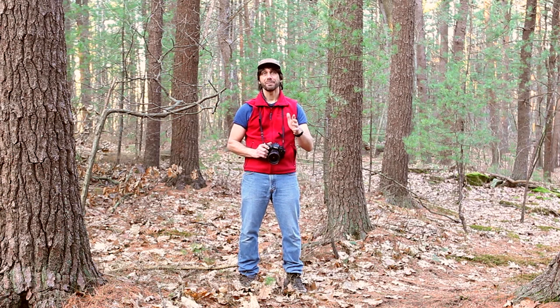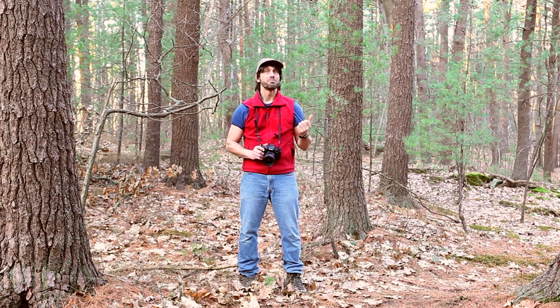Okay, so that's this week's tip. Get out there and try different shutter speeds. Learn what you need to do to stop action and what shutter speeds you like for blurring motion in your photos.